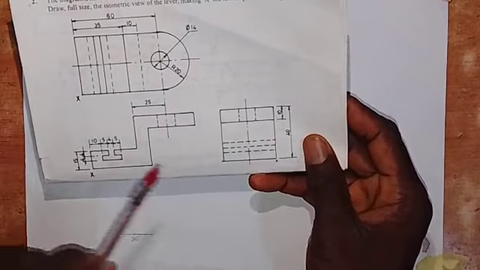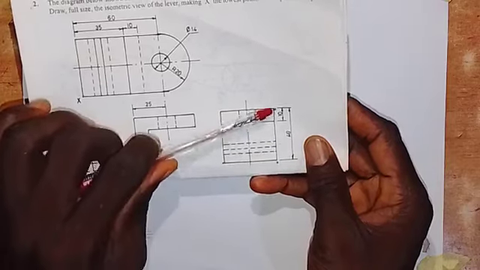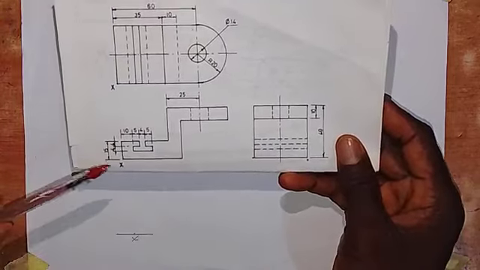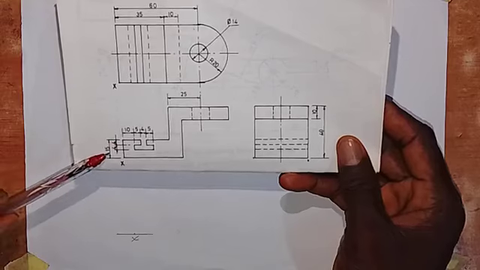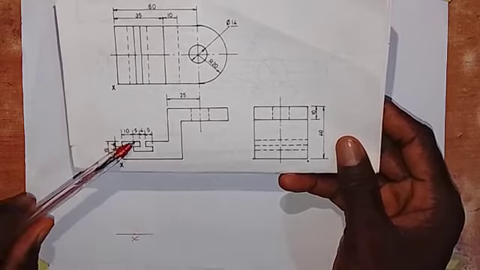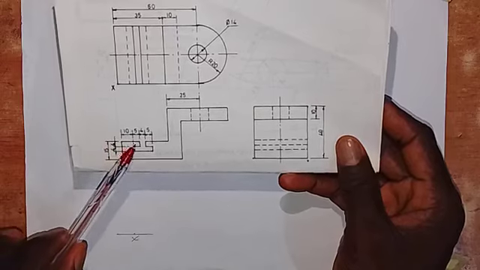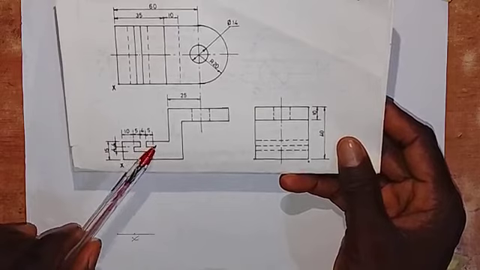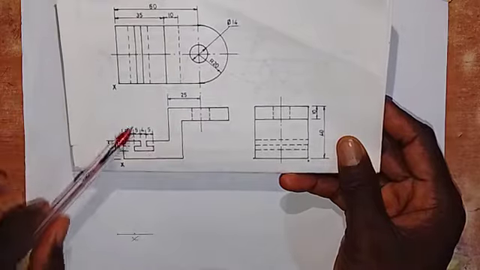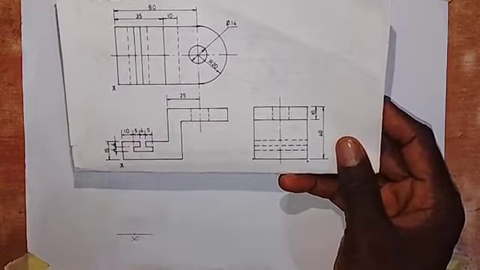Alright, so the height from here to here is 40 millimeters, that is given to us here in the end elevation. And then we also have that the distance from here to here is 15 millimeters, and then for this cut from here to here is 4 millimeters, from here to here is 4 millimeters, and then from this point to this point here is 10 millimeters, from here to here is 5, from here to here is 4, from here to here is 5. So let's bring out the isometric view of this front elevation first. Once we are able to do that, as I said, the problem is solved.